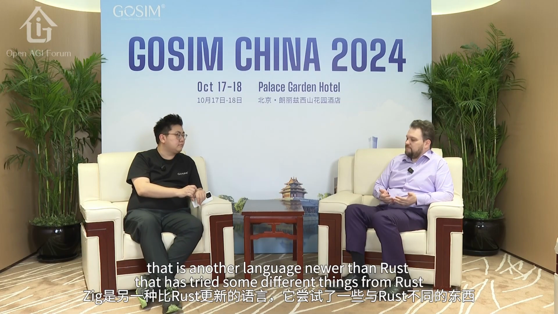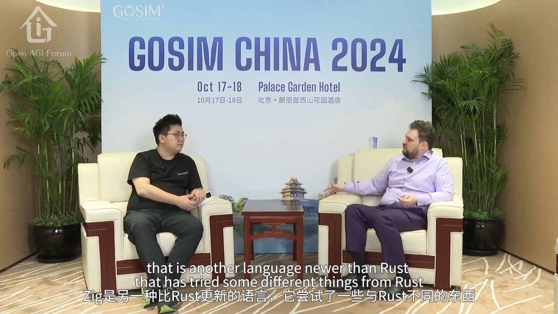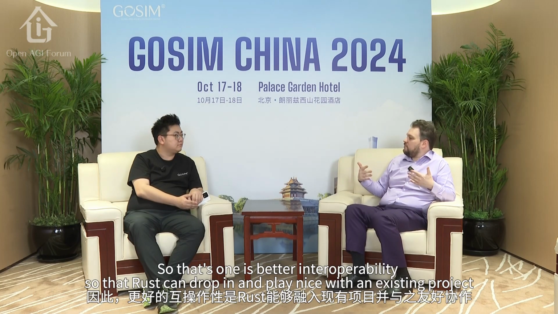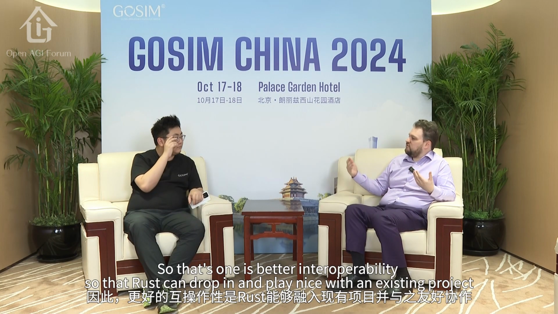This is something I admire in the Zig programming language, that is another language newer than Rust that has tried some different things from Rust. They're not aiming for the same degree of safety. Their big highlight is, what if C and Zig are trivially interoperable and you can call one from the other with no effort? That's something I would love to achieve with Rust. That's something that people are making efforts to do, but it's going to be a little ways further off, and we'll have to do some work to get there. So that's one, is better interoperability so that Rust can drop in and play nice with an existing project and make it easy to do migration.